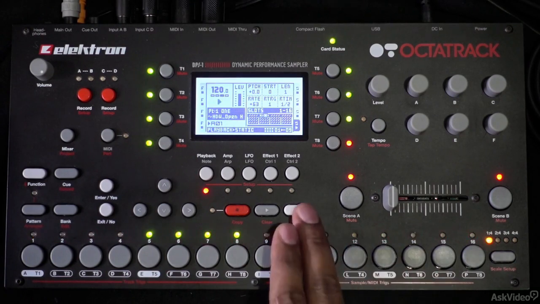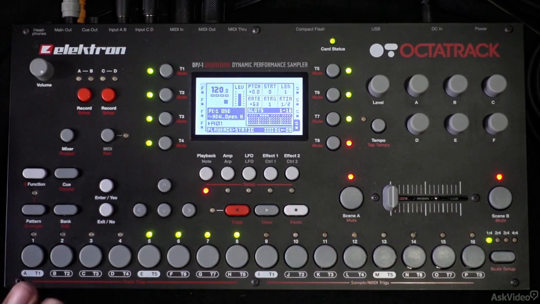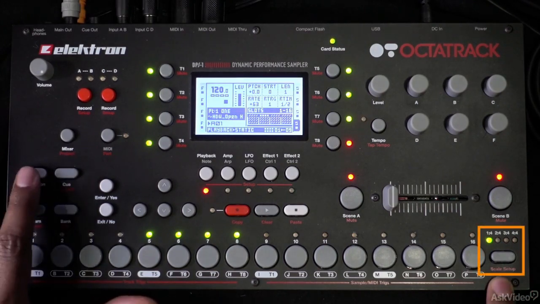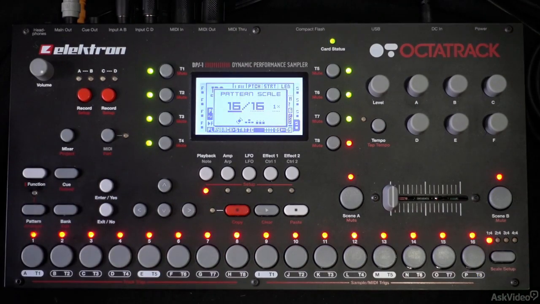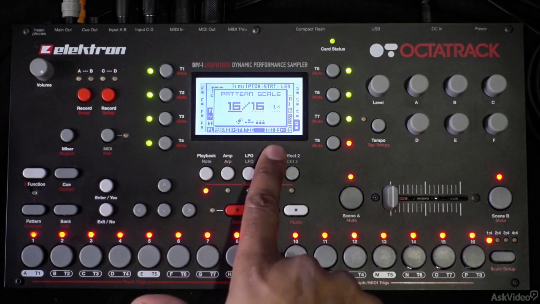Now, one more thing I'm going to touch on really quickly before we move on. We're going to explore the sequencer in a lot more detail as we continue, but I have 16 steps that are playing right now. Each step is a 16th note. So if we have 16 steps, we're basically playing one bar. If I want more than just one bar, I can change the length of the sequence by going to the scale setup. It's written in red, so I have to hold function and then I press scale setup. And here we see pattern scale. The default mode is that each track is going to adhere to the same pattern length. And the default setup is 16 steps.